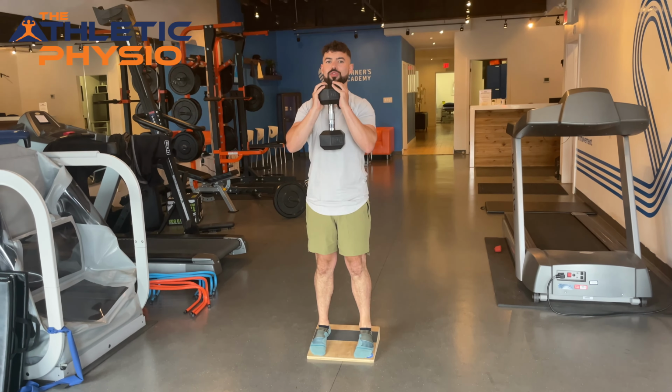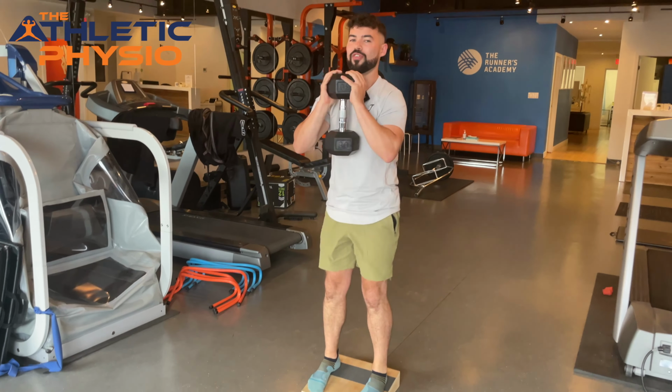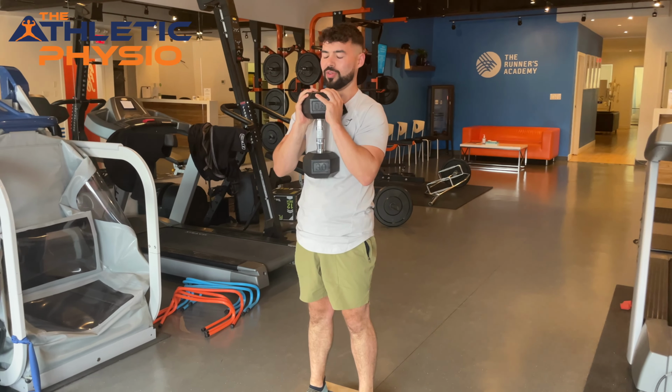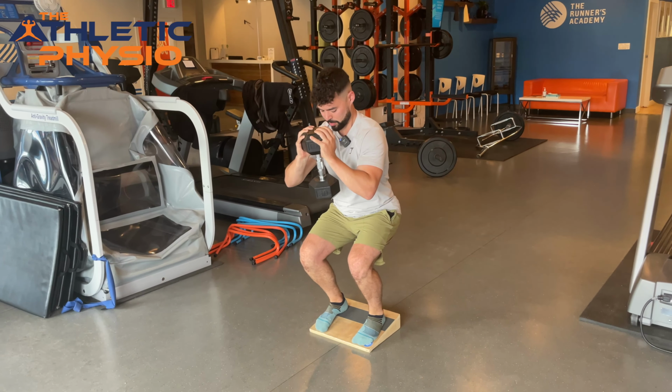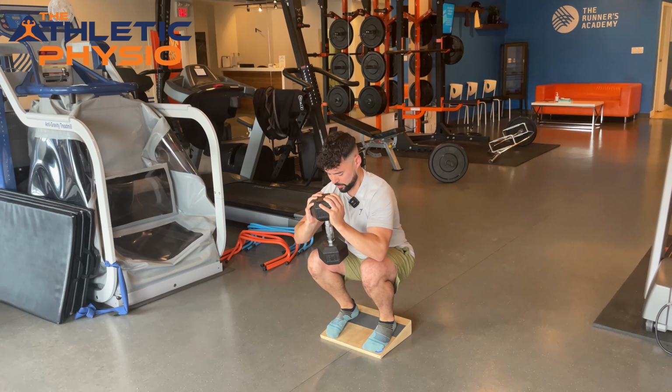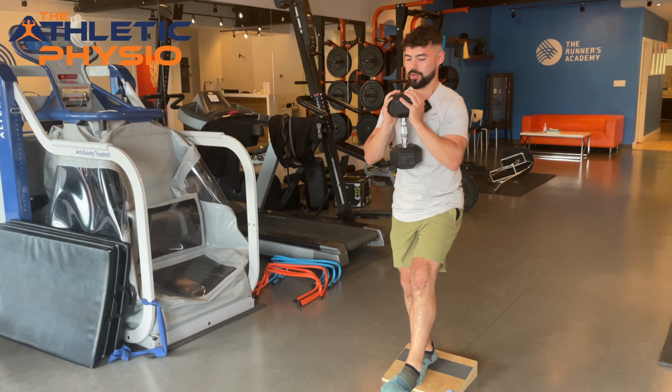So when we're going slow on the eccentric component, the lowering of the exercise, we build a lot of strength and resiliency through the tendons and the connective tissue compared to going very fast up and down. You can save that for another time, but nice and slow here. And back up. Now, as you get stronger, you can do this with one leg.